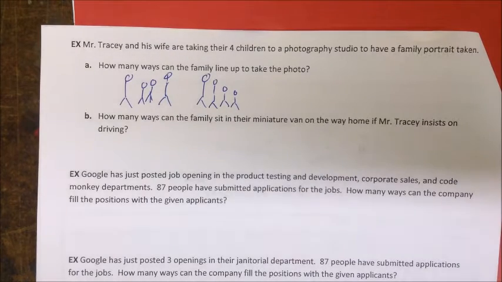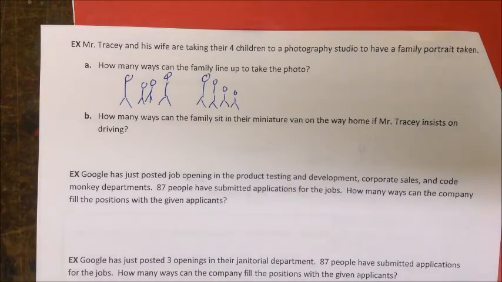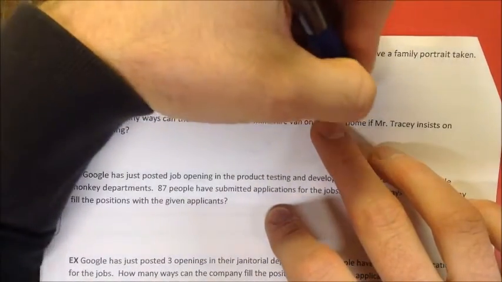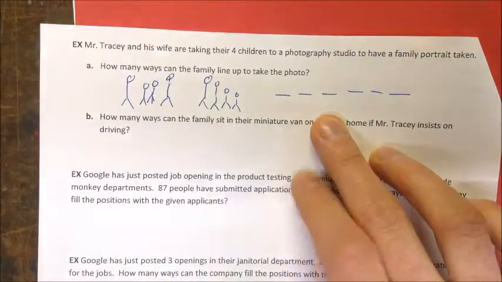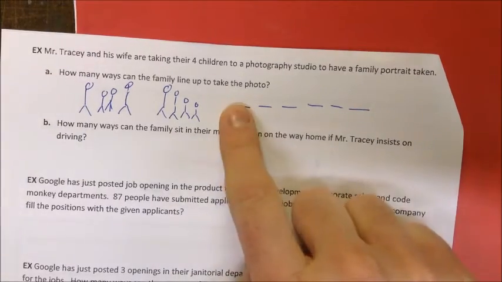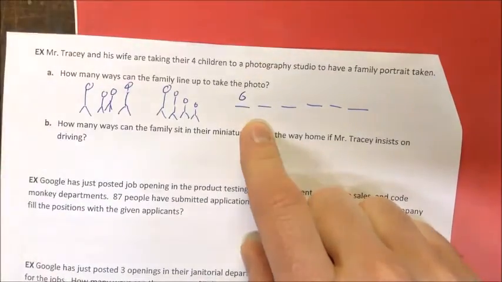So now, for a situation like this, if you want to, you can set it up kind of similar to what I had on the front side. You can set it up with blanks. So what we have is Mr. Tracy, his wife, and 4 kids. So that means there are going to be a total of 6 people in this picture, and so I'm going to have 6 blanks. Now, I'm not saying you need the blanks. You can figure it out probably on your own, but the blanks help me, and they might help you as well. So for the first spot right here, you can put anybody in there because nobody's posing yet, so that would be 6 people available to you.